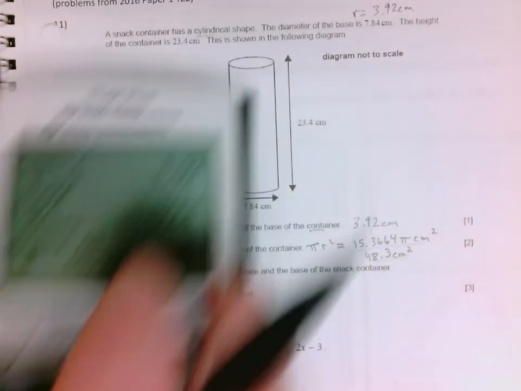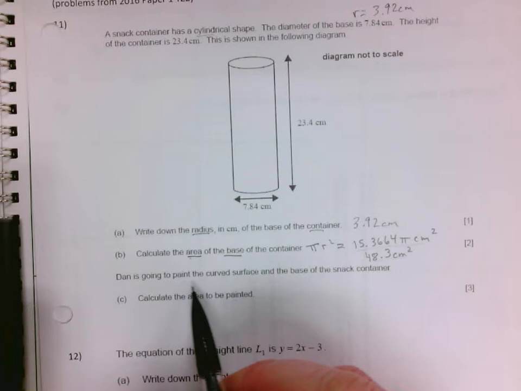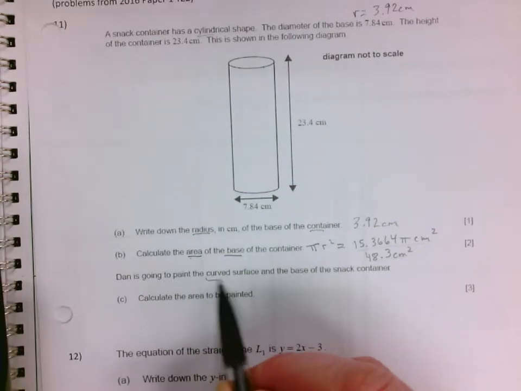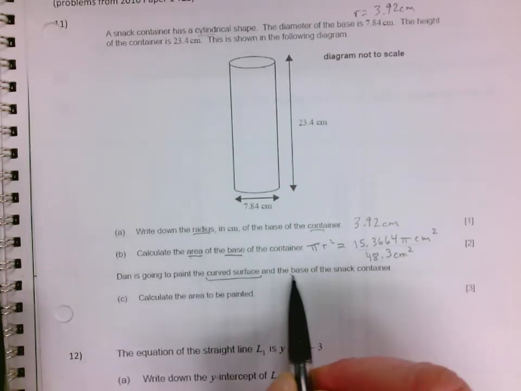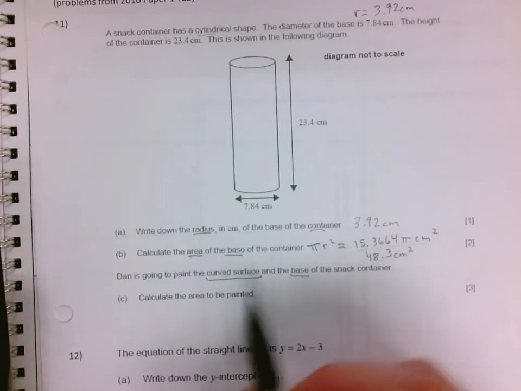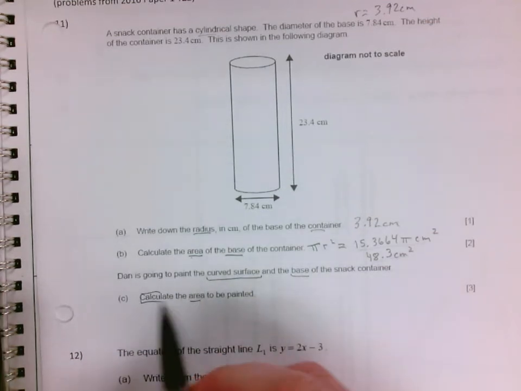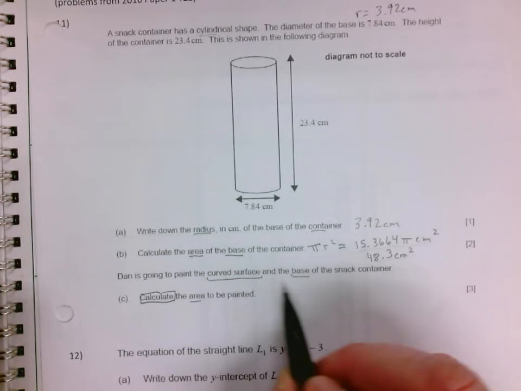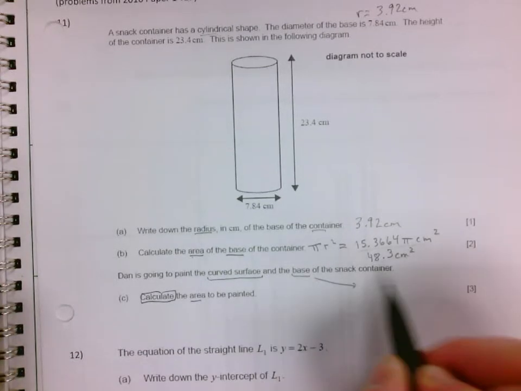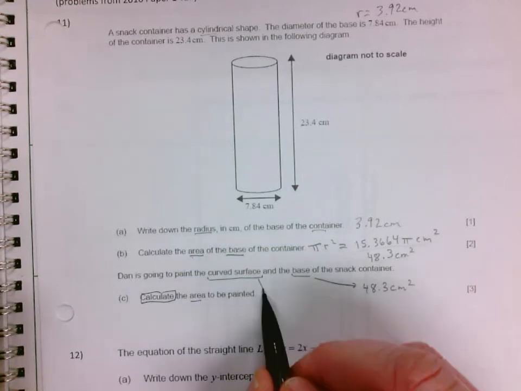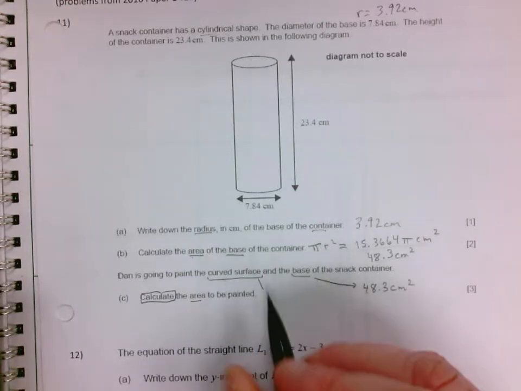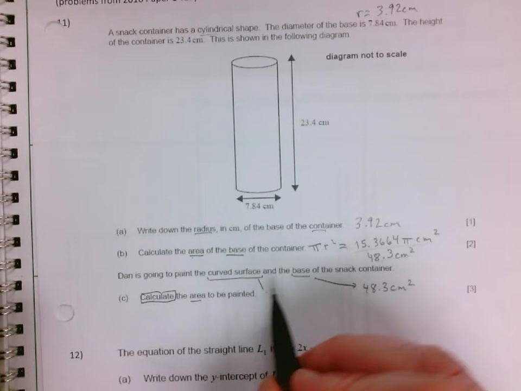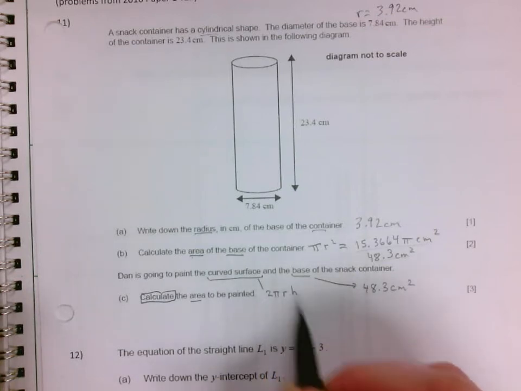Dan is going to paint the curved surface and the base of the snack container. Calculate the area to be painted. So we already have the base, 48.3. The curved surface is the lateral area. So you look up the formula for lateral area of a cylinder, and it's 2 pi rh. It's basically a circle times the height. Circumference of the circle times the height.